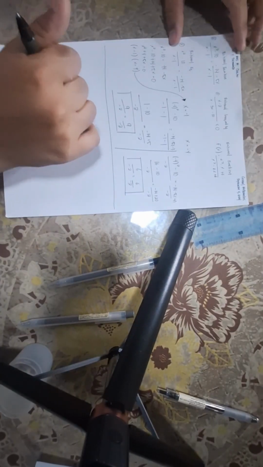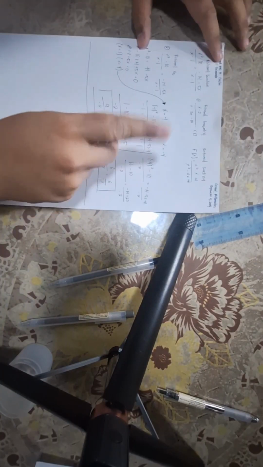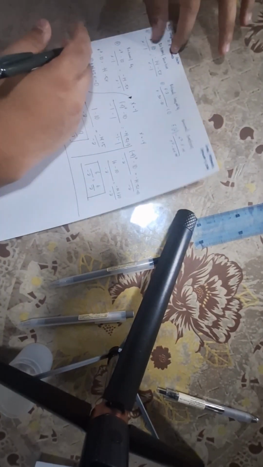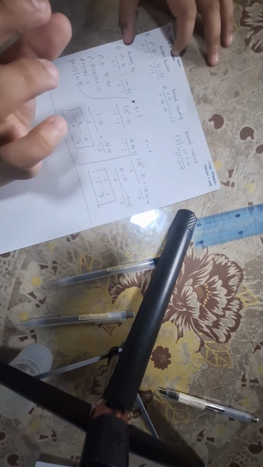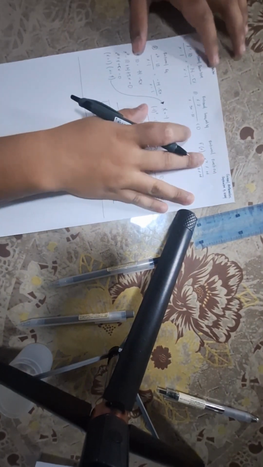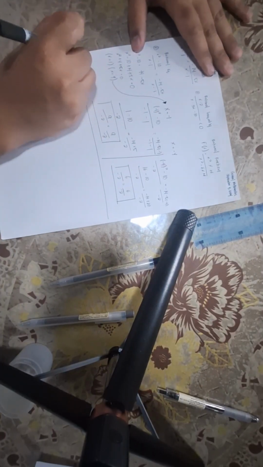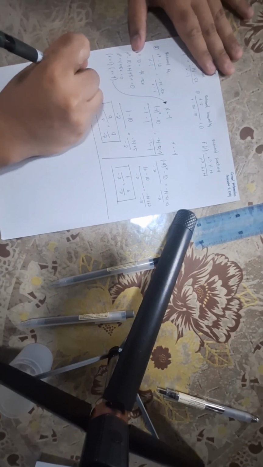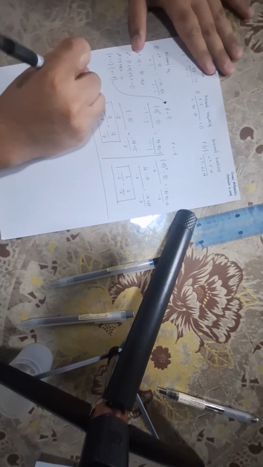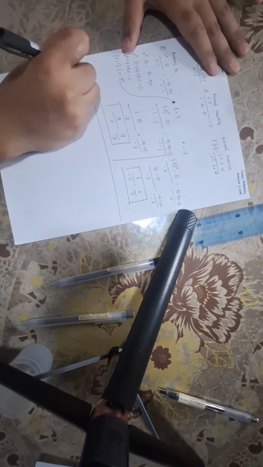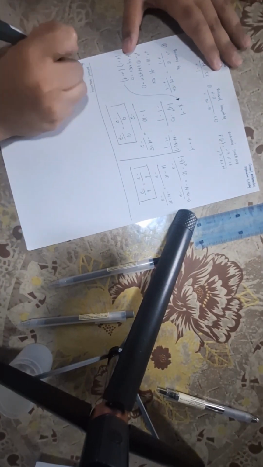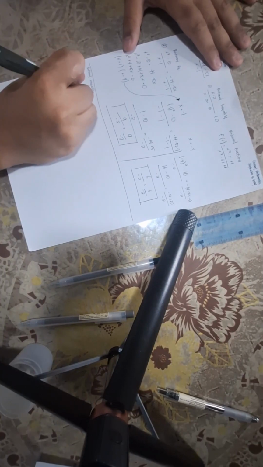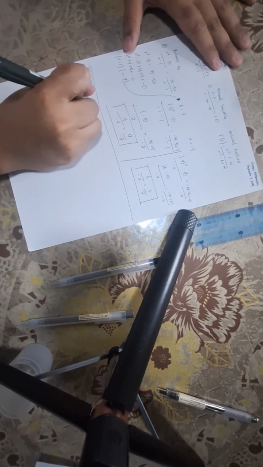So, after solving the rational equation, we shall now move to rational inequality. Since the rational equation is for equality, this is now for inequality. The problem is x minus 2 over x squared minus 3x minus 10 is less than 0.